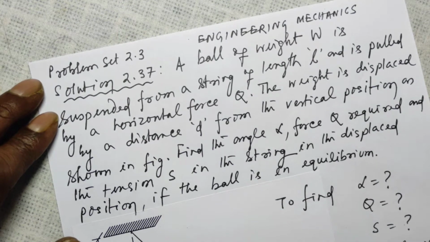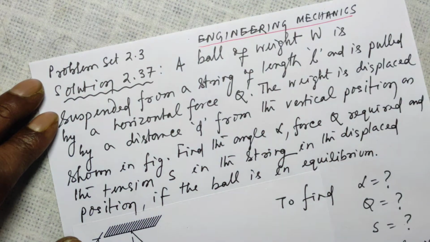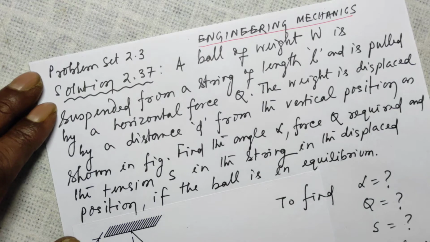Now one more solution from engineering mechanics meant for GATE students, and also for students preparing for JEE Main 2021 and All India Medical Entrance, that is NEET. Problem set 2.3, solution to 2.37.